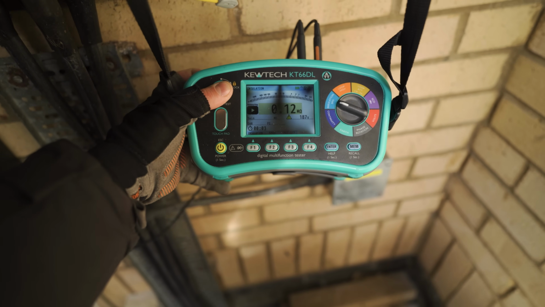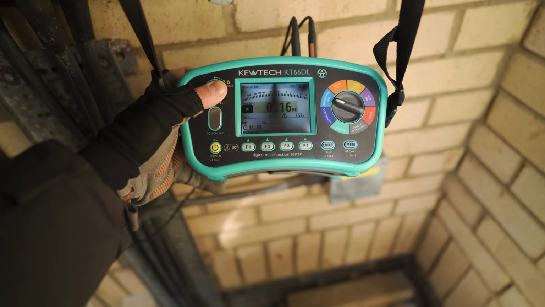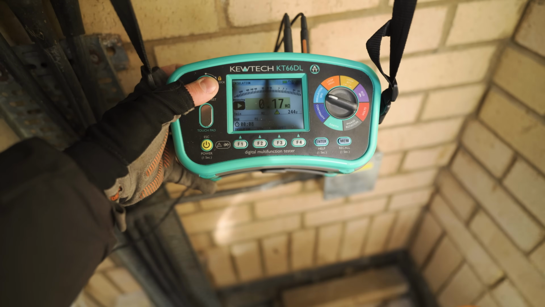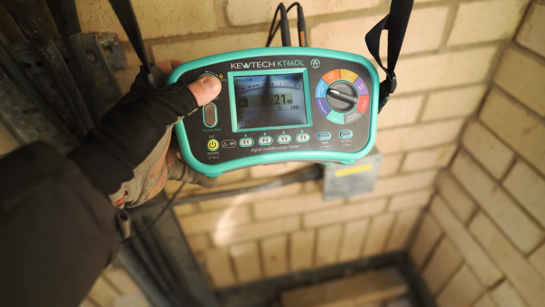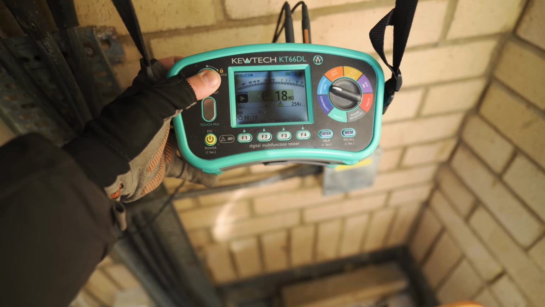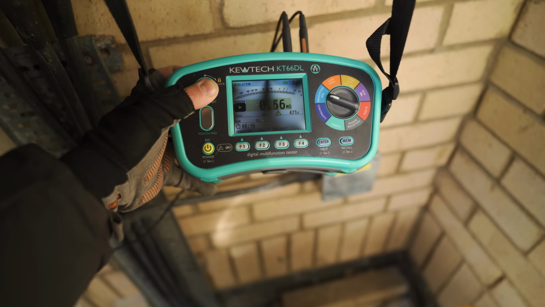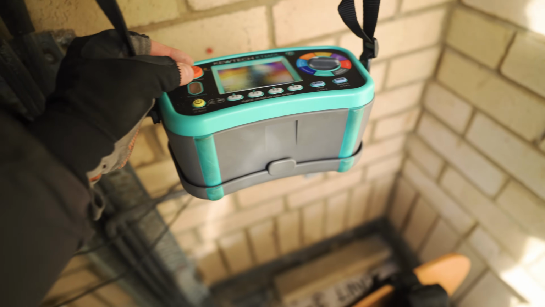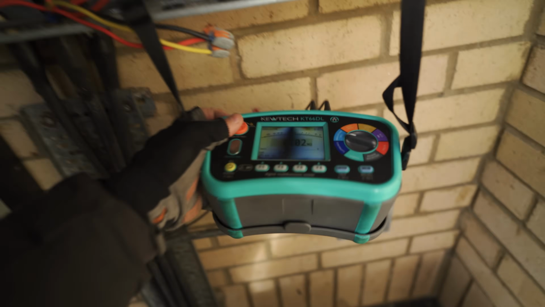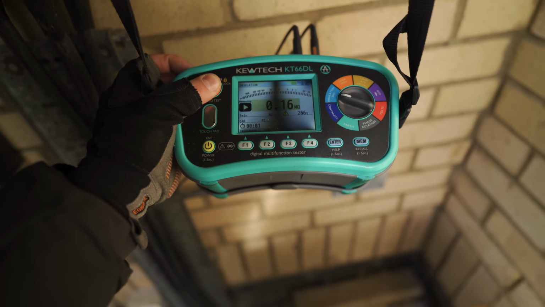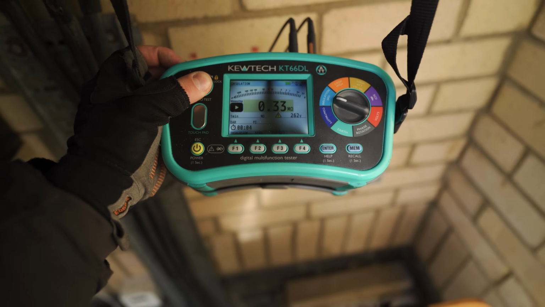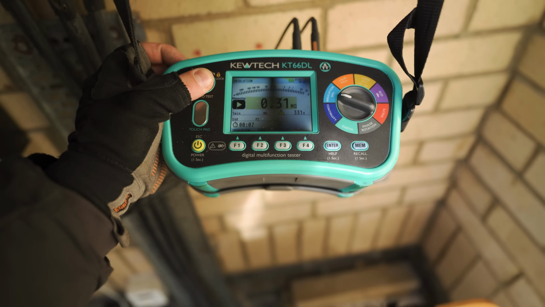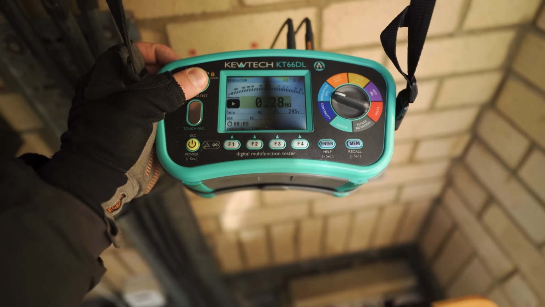So we've raised it by removing all those lights, but we're still 0.2 of a megaohm. It's rising slowly as the voltage rises, but not enough. Okay, let's make sure that's off. And then between neutral and earth, again it's risen. So it was like a dead short. Now we're like 0.2 of a megaohm higher, but still we have issues.